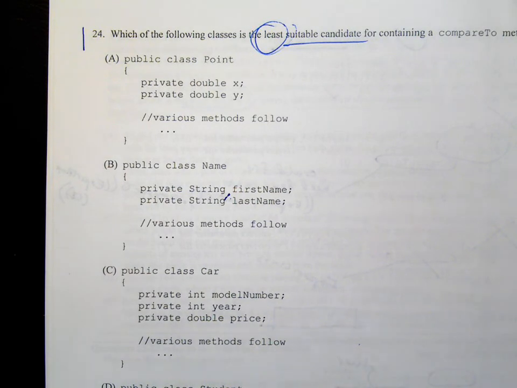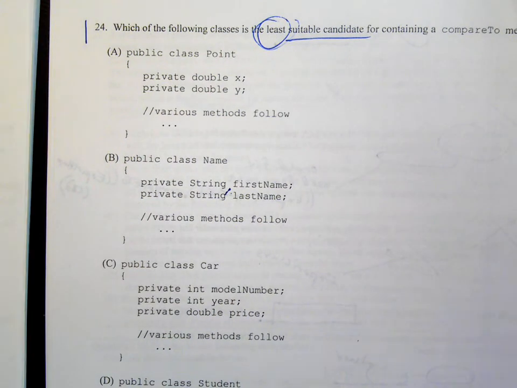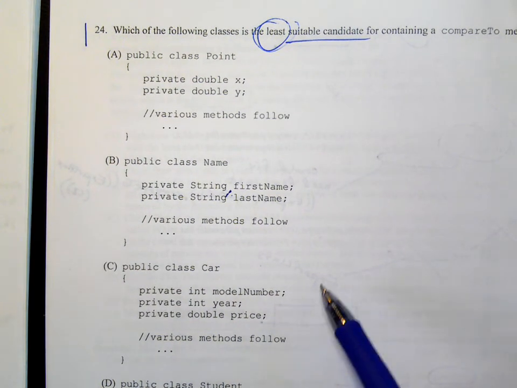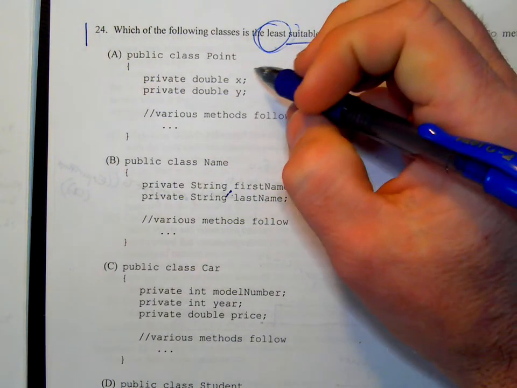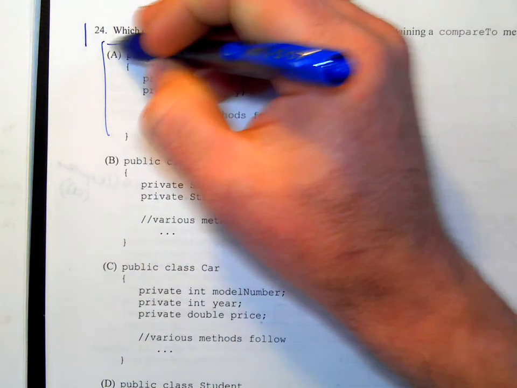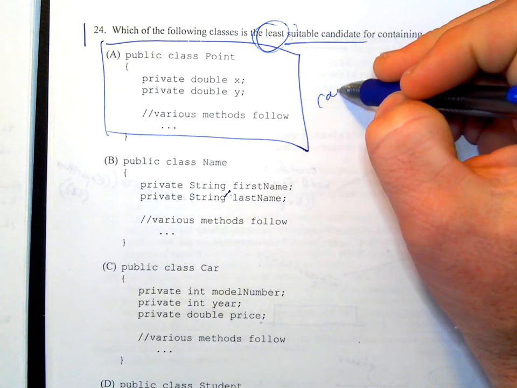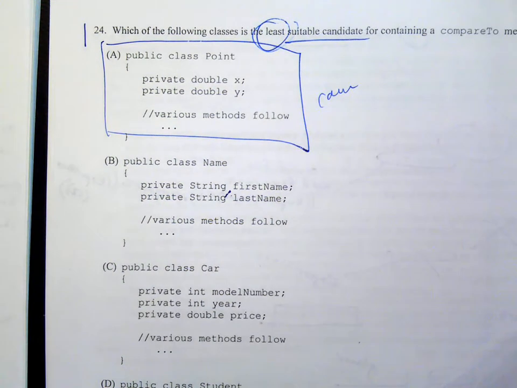Can you compare names? For sure. Can you compare cars by year or price? That makes sense. Students with names and GPAs, yeah. Employees. Even though you might think you can compare points, it's the least obvious of these ones.